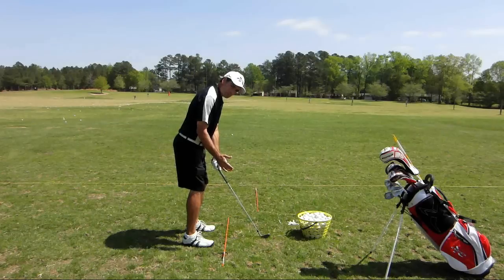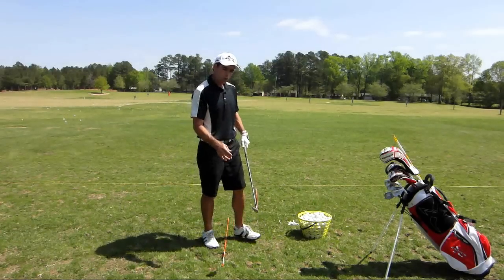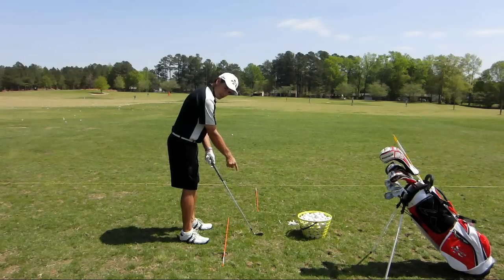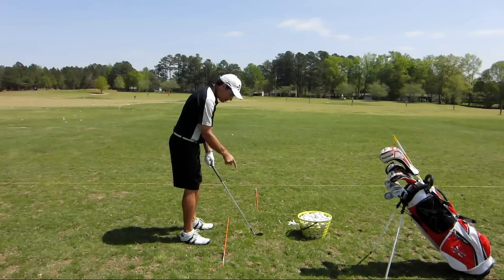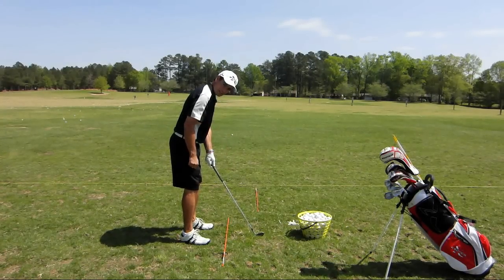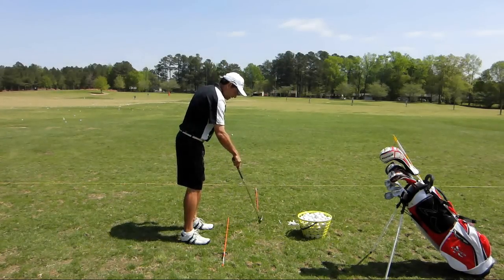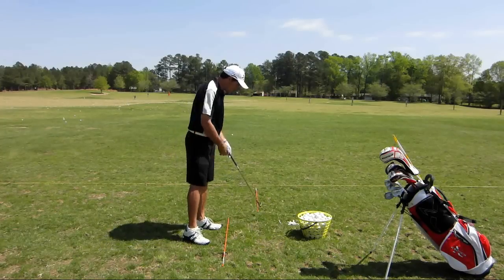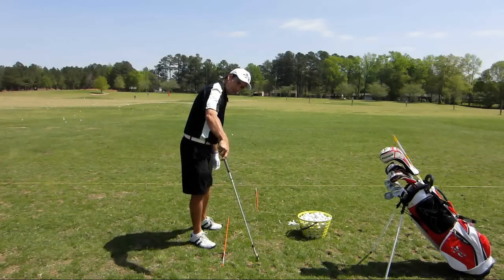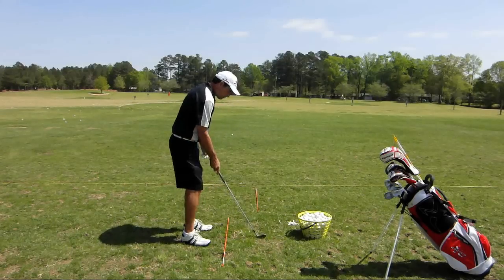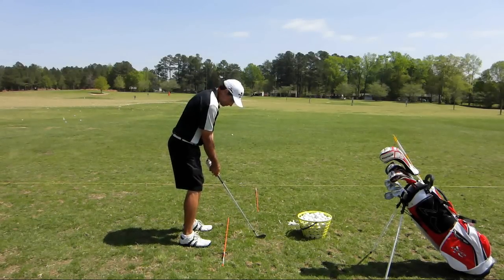Your club is on plane when the low end of the club, so right now the low end of my club is the head, points at the target line. So as you can see, the low end of my club obviously is pointing at the target line. The target line is represented by this orange stick, and then it's an imaginary line that goes forever back and then forever through to my target. Okay, so right now we're on plane.